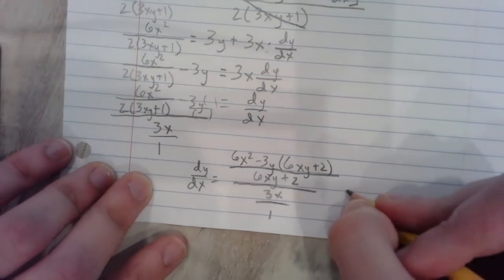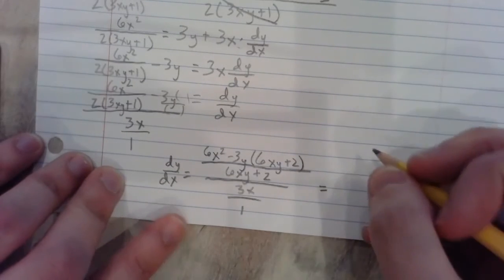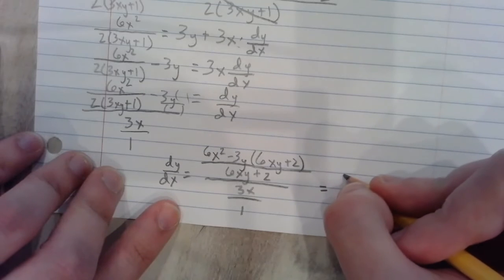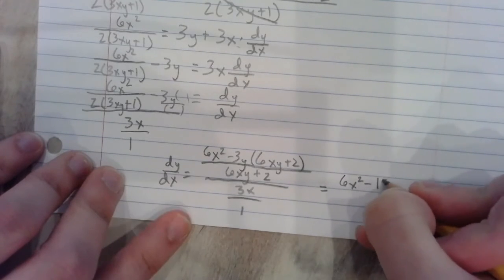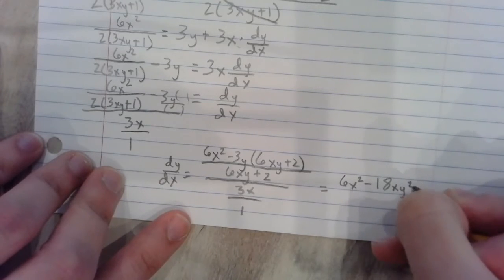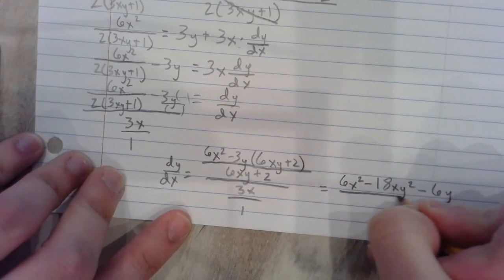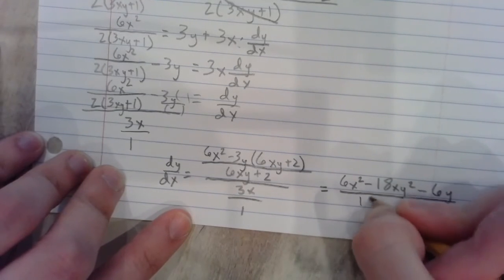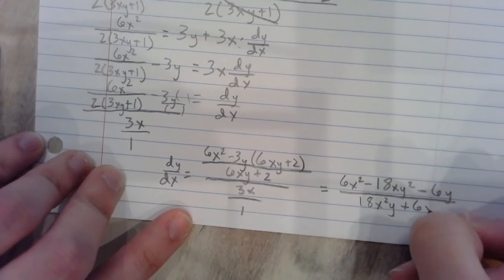Then, to make this one last step, our numerator is just going to be 6x squared minus 18xy squared minus 6y all over then our denominator is going to be 18x squared y plus 6x.